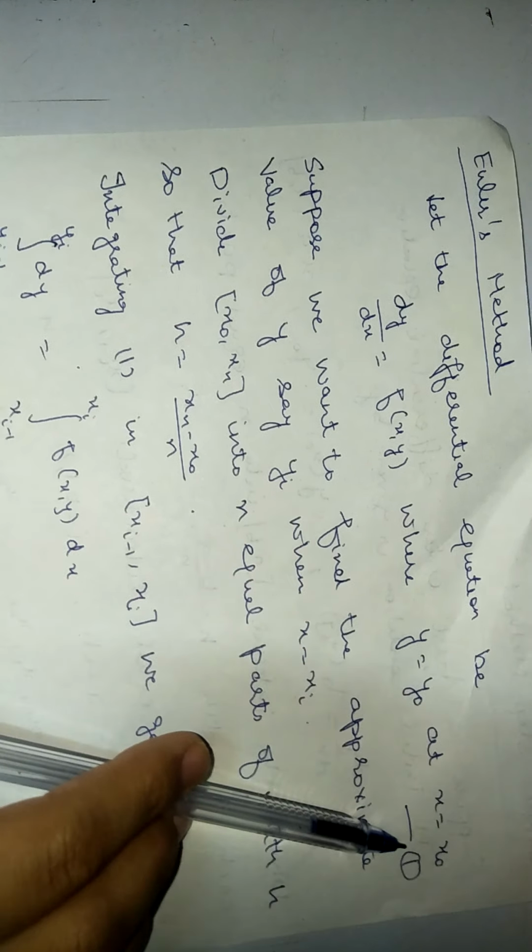On the left hand side we integrate 1, so we get y, then substitute the limits: yi minus yi minus 1 equals the integral from xi minus 1 to xi of f of x comma y dx. So this value becomes positive on the right hand side. So yi equals yi minus 1 plus the integral from xi minus 1 to xi of f of x comma y dx. We take it as our equation number 2.